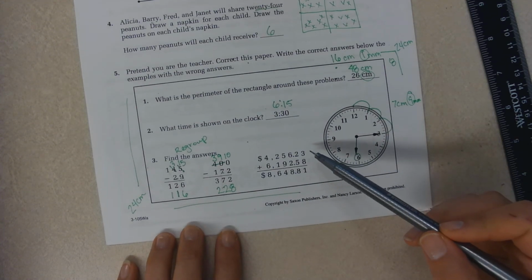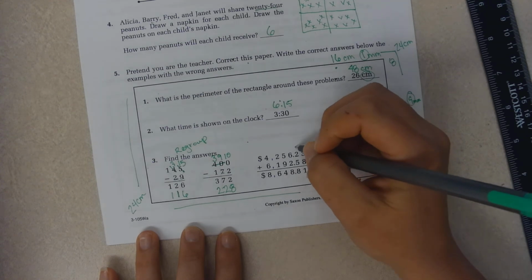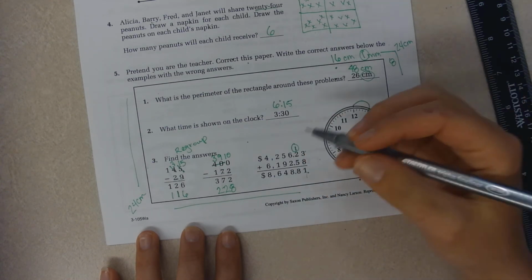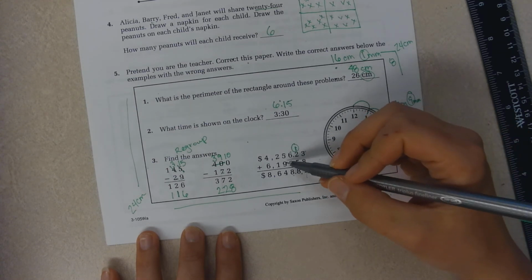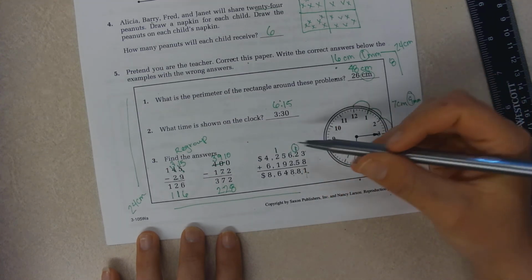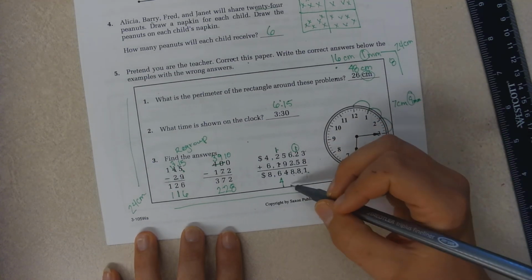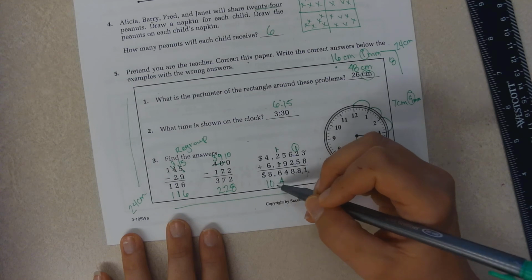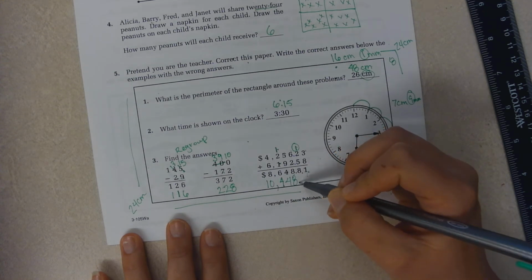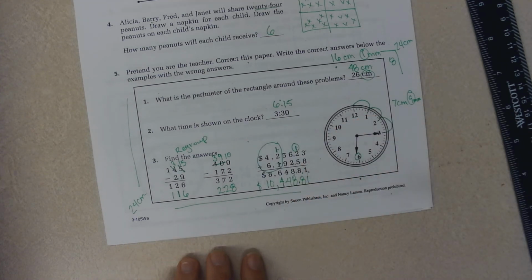Now we are going to add. 3 plus 8 is 11. So I need to carry my 1. 1 plus 2 plus 5 would be 8. 6 plus 2 is 8. 5 plus 9 is 14. 1 plus 2 plus 1 is 4. 4 plus 6 would be 10. So the problem we encountered in this problem was these two. They didn't add this correctly. And that concludes today's lesson.